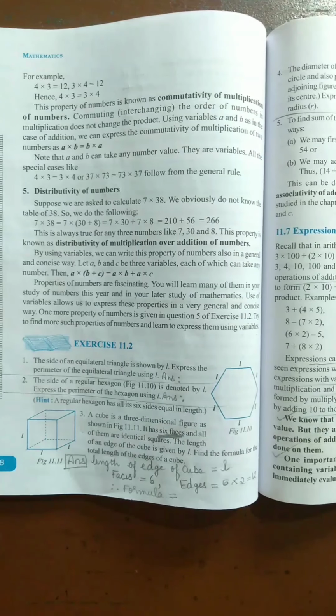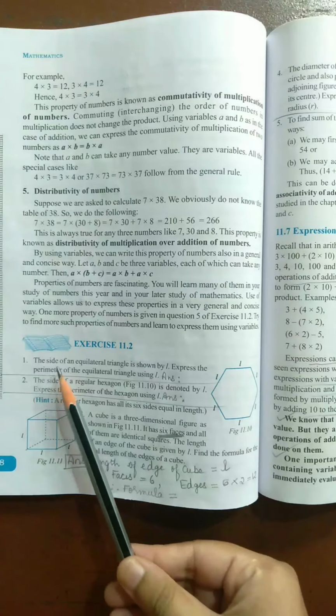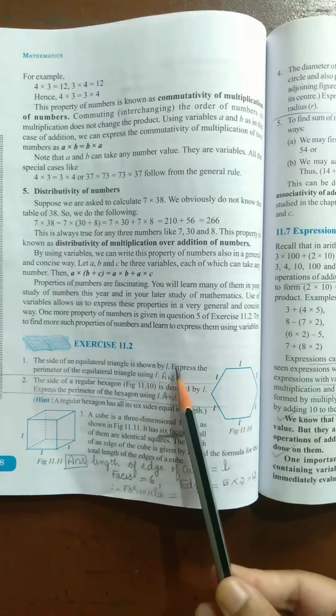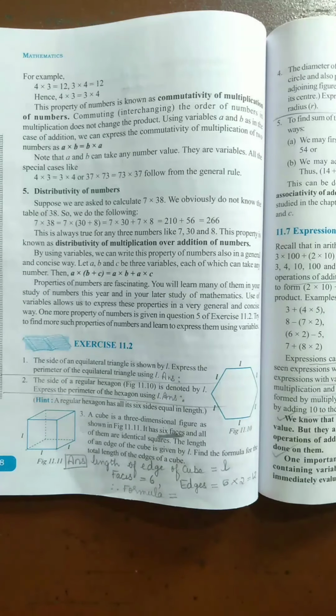So children, based on the uses of variables in arithmetic and geometry, we shall solve the exercise problems, that is, exercise 11.2. The first question is: the side of an equilateral triangle is shown by L. We know that in an equilateral triangle, all three sides are equal and all the angles are also equal.